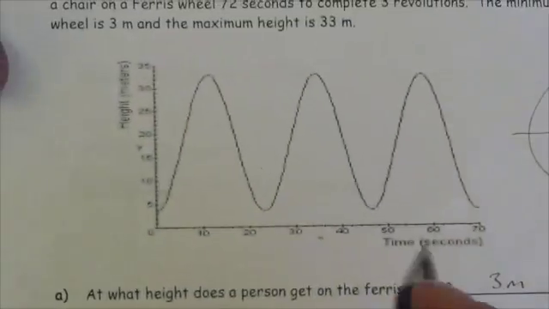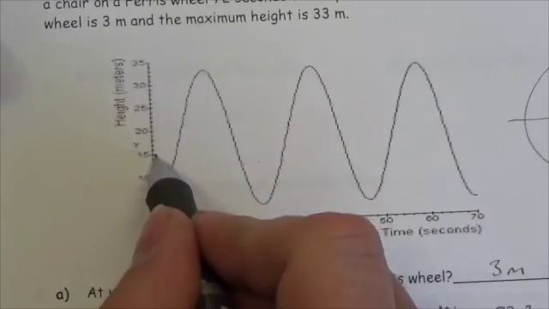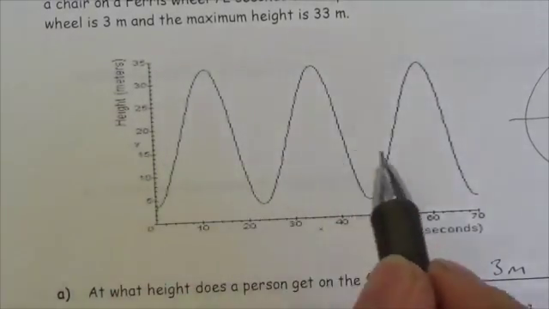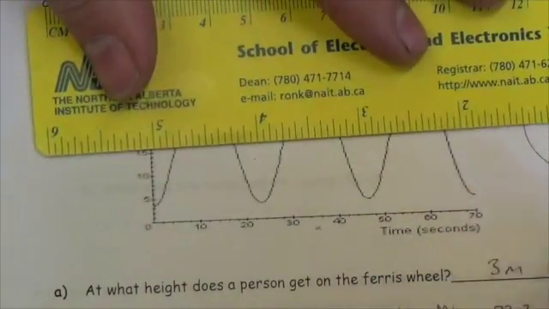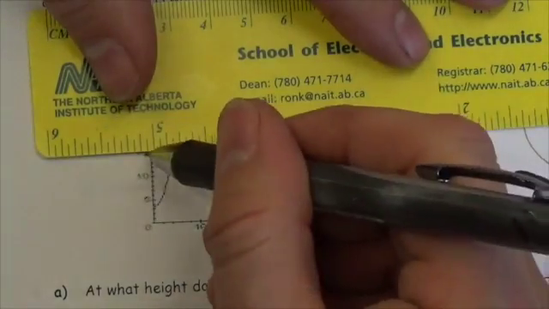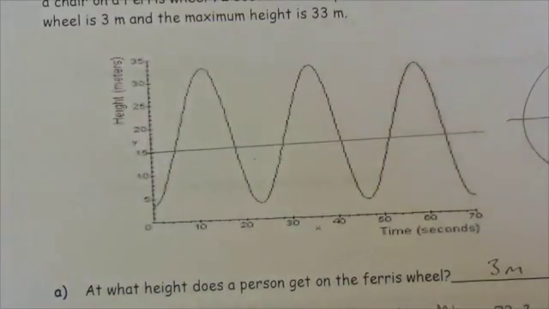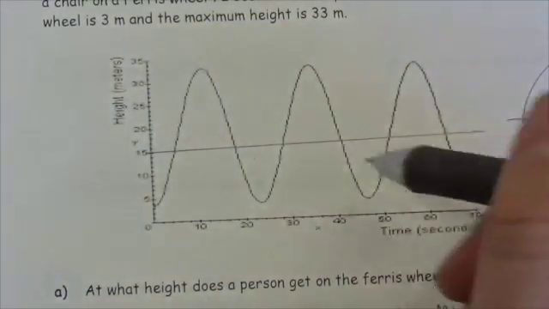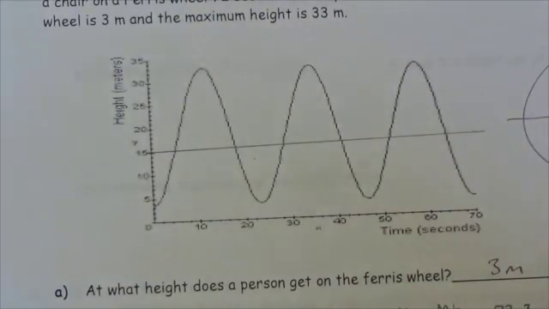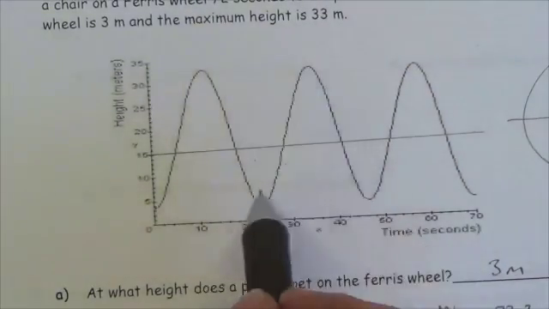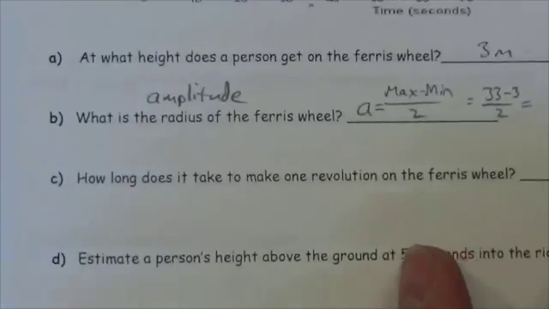motion is 15. If we were to go up to our graph right here and just draw a line straight through at 15, and in fact let's maybe just pull out a ruler, let's just quickly do that. That is going to be the center of the motion. I will go 15 above that and then 15 below that to get to the peaks and the troughs there.